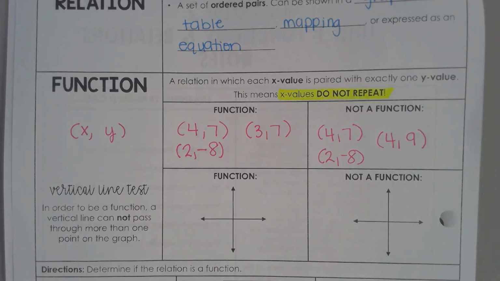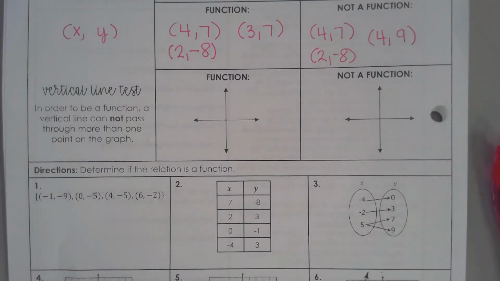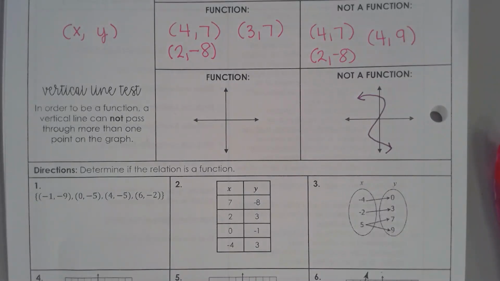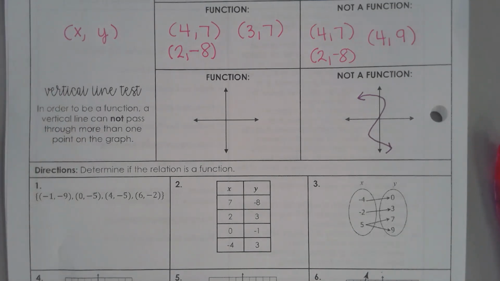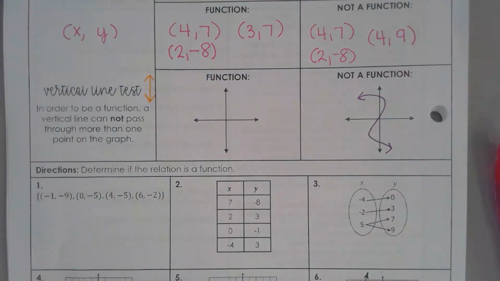It gets a little harder when you have a graph. And so I'm going to start by showing you an example that would not be a function, and then I'll tell you why. That is an example that is not a function. When we are looking at a graph, we want to do what's called the vertical line test. Which way does a vertical line go? Up and down. Okay. So if I were to shoot a laser beam through my graph, a vertical line, if it hits my graph more than once, it fails the test.